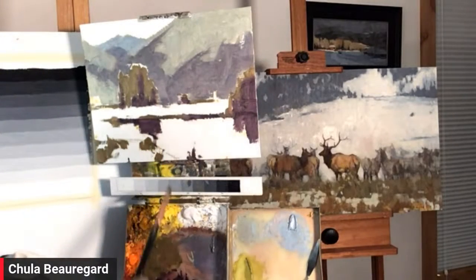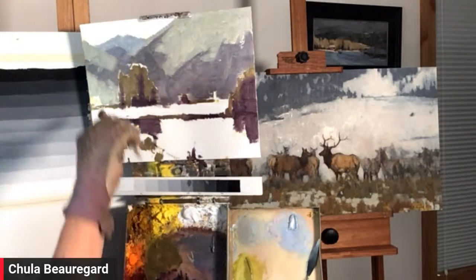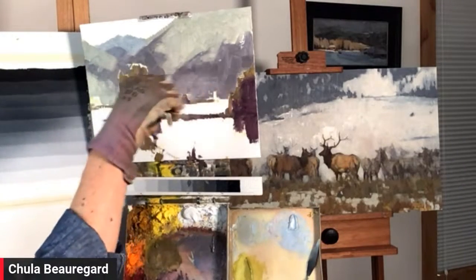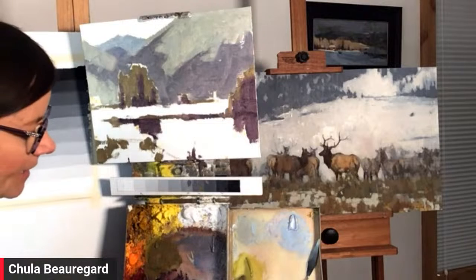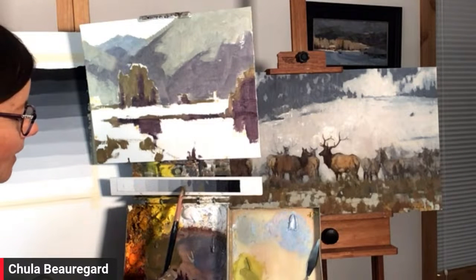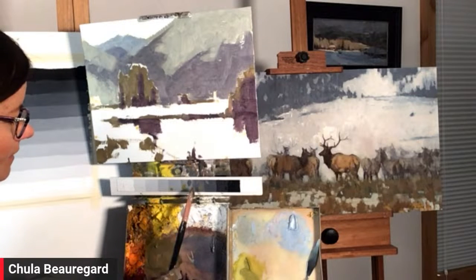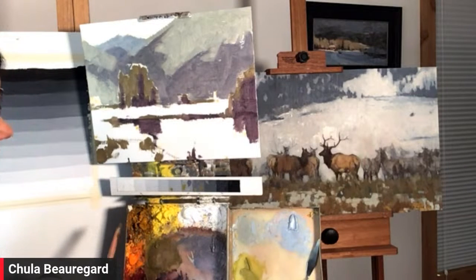Okay, so there's that second value. Now I'm going to do the second lightest value. This is where the light is hitting on some of the foreground things. And again, I mixed it over here. Want to make sure I'm on track. That looks about right. You can always put it on either side and see the difference. See how that works?